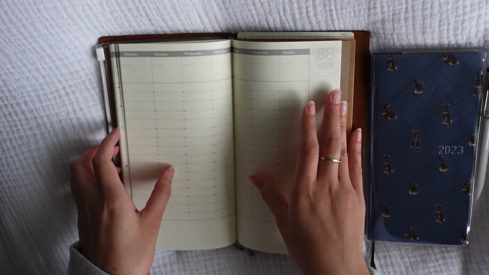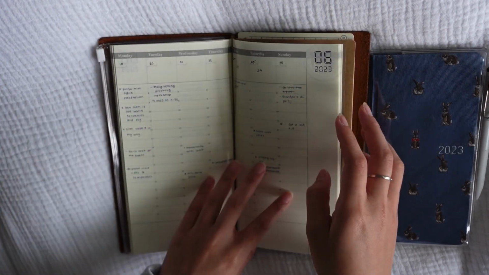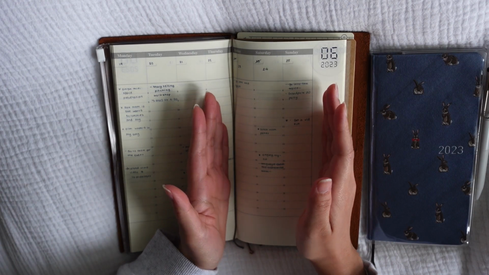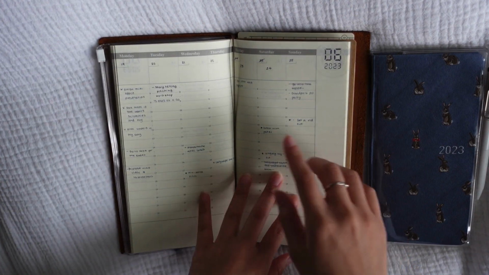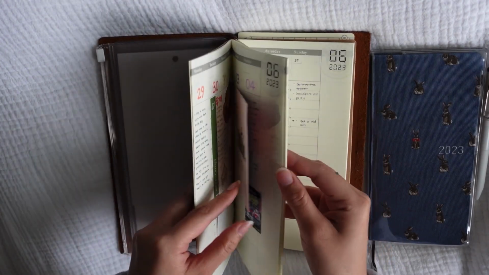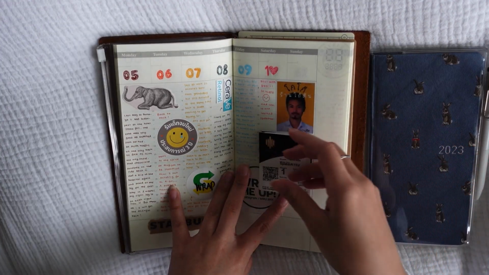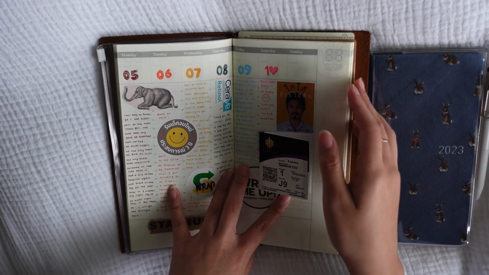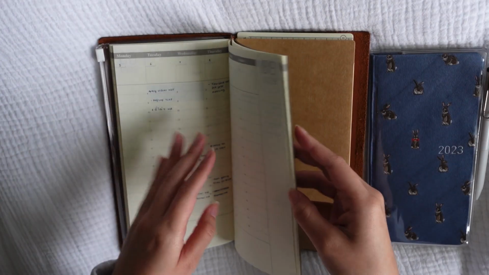For the disadvantages, if you have big handwriting, this might not be the best layout because of the limited horizontal space. You might not be able to fit that many words into a single line. There were many times while I was journaling that I had to cut my words short and continue them on the next line. It doesn't really bother me, but if it bothers you, then maybe do not go with this layout. Another disadvantage would be the lack of memo pages.